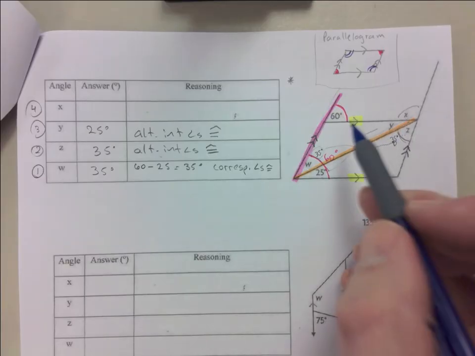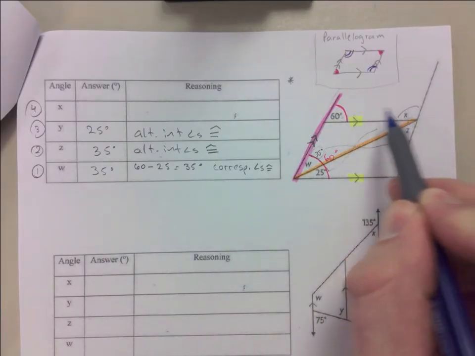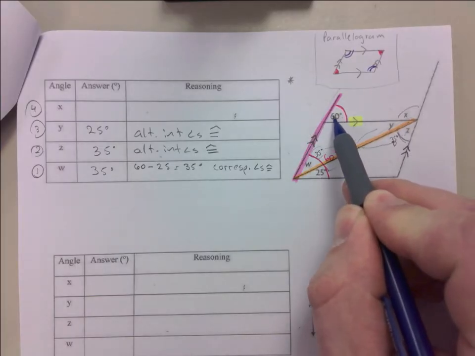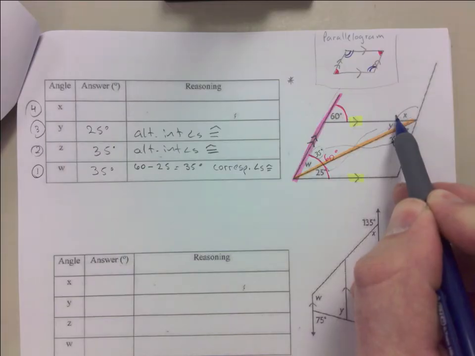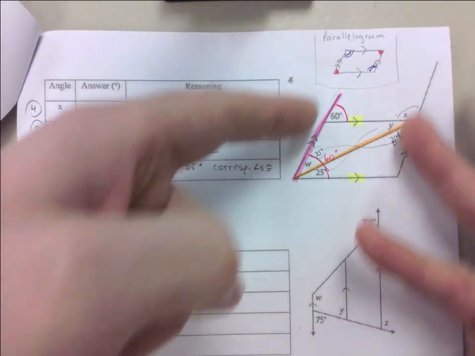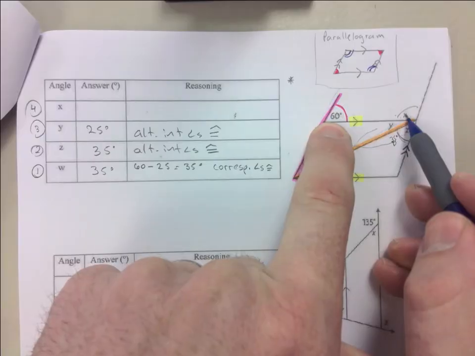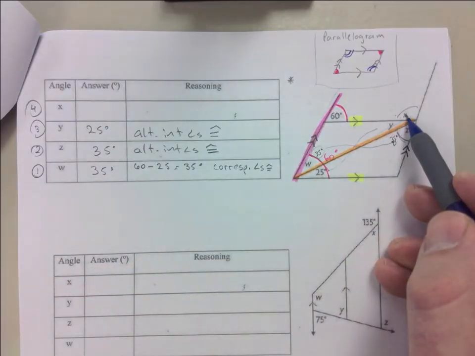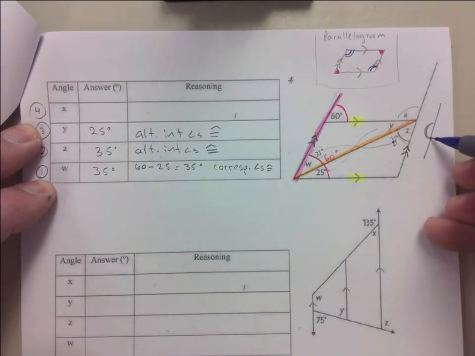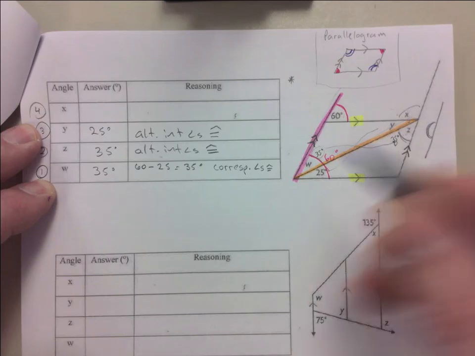CIAs. These two angles are CIAs, correct? Can we use the fact that they're supposed to add up to 180? The answer is yes, because there are parallel lines, right? These two lines are parallel, so we know what is in between adds up to 180. So all of you are correct. If you wanted to use this, it's a straight angle here, you can use that.